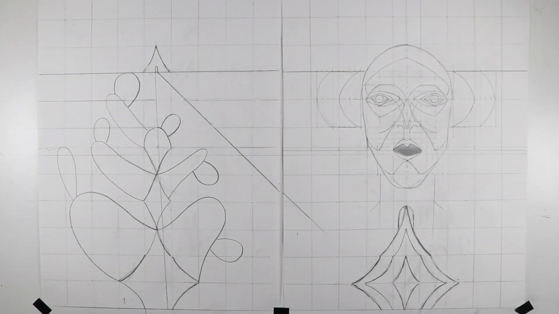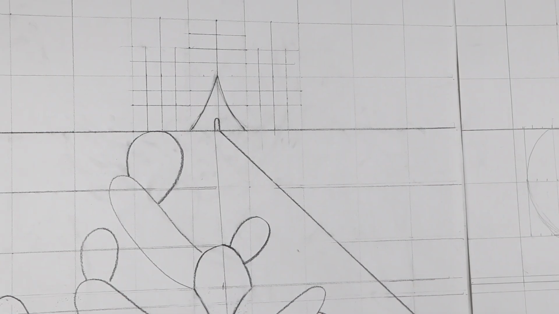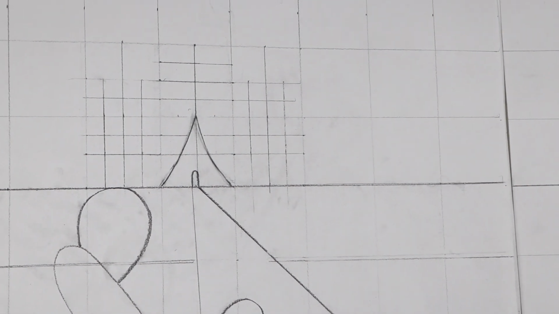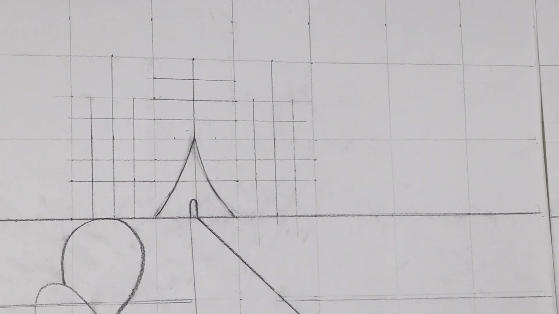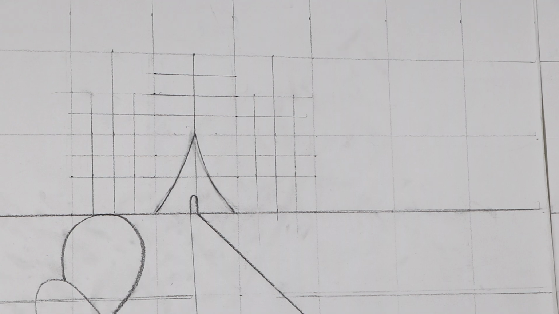So here is a quick frontal image of the two shapes that I have on the two bottom areas. Next is going to be the top area where the focal point is. So I've created a small grid around that triangular shelter form.